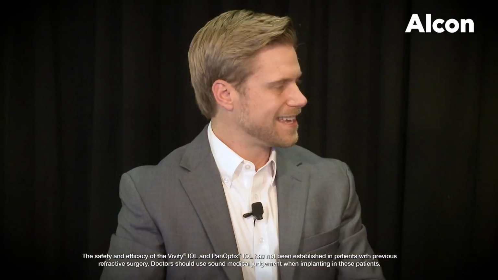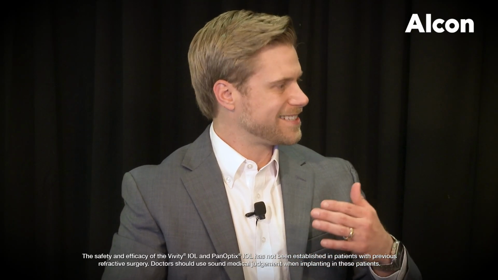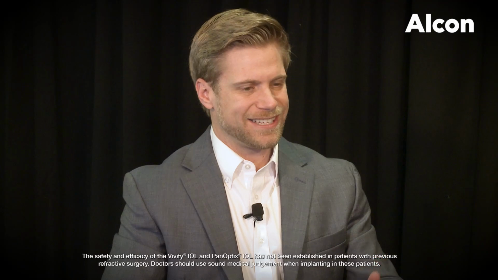If a patient is concerned about some aspect of that technology, or they maybe have a mild ERM, perhaps glaucoma, a little dry eye, that's where I think Vivity really shines, because it is a non-diffractive lens. And so we're not going to get all of the ring effect and halos that we see in other EDOF technologies.